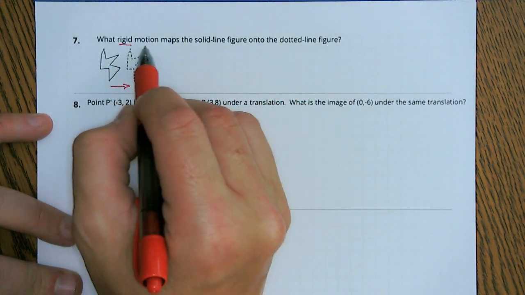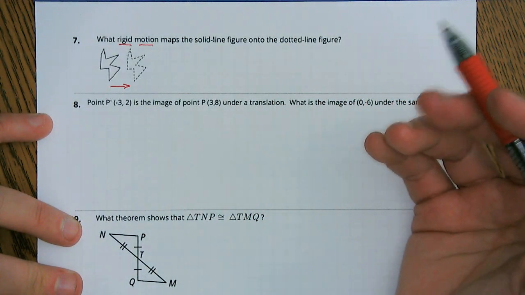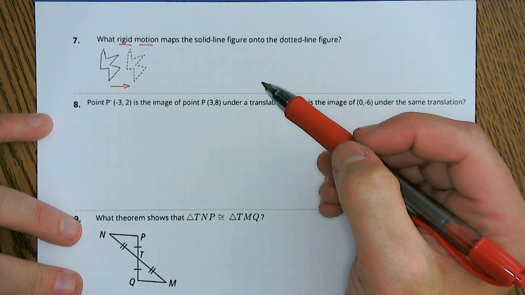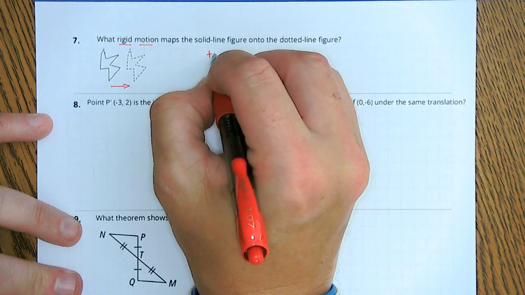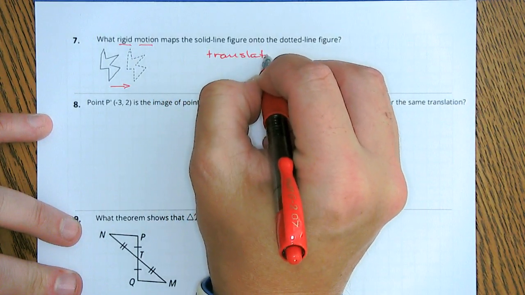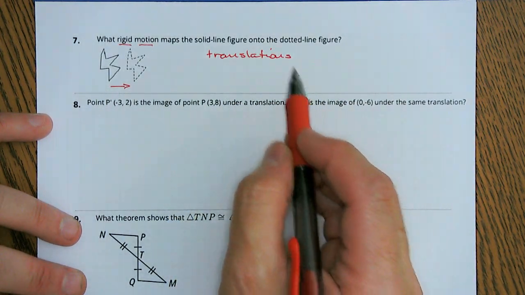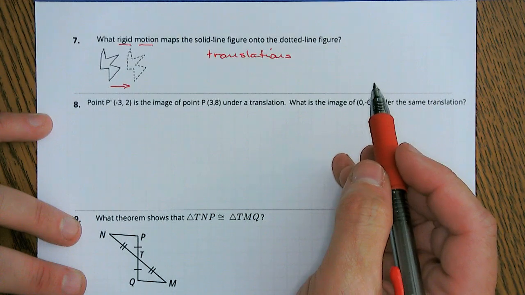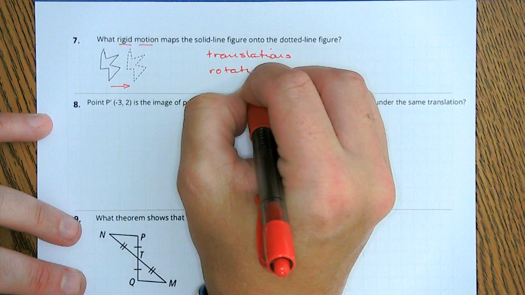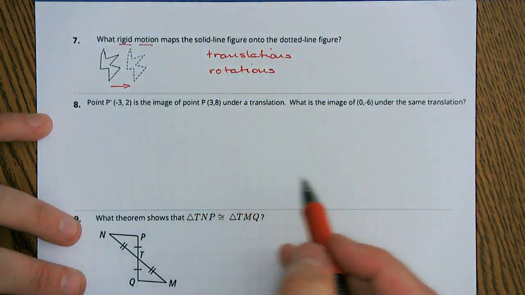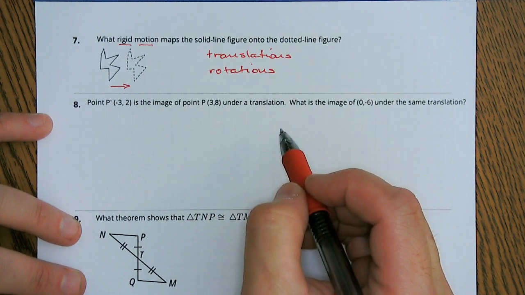Now, as far as rigid motions, there were a few different ones that we talked about. Rigid motions, once again, our shape is not changing size, it just might be changing position. So we have translations, where our shape would kind of shift left and right, up and down, or a combination thereof. We also have rotations, where our shape would rotate around some central point into a new position.